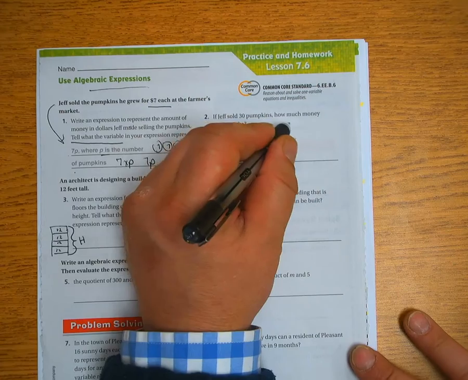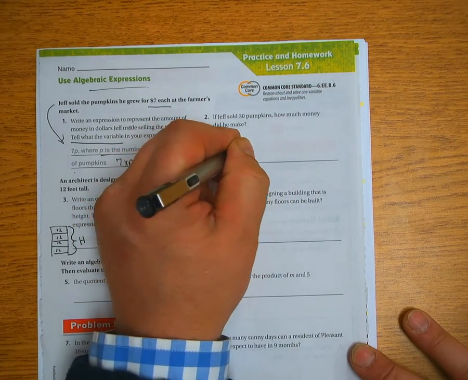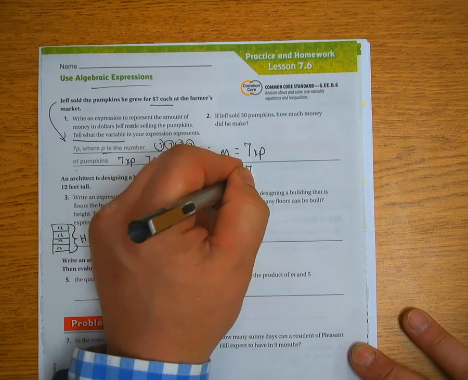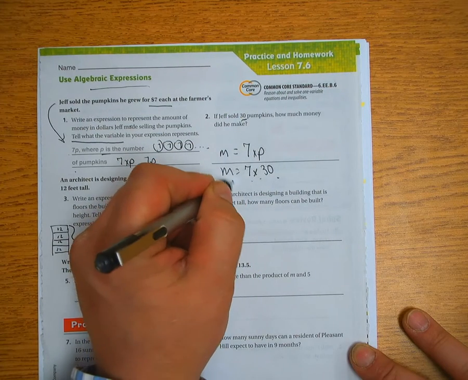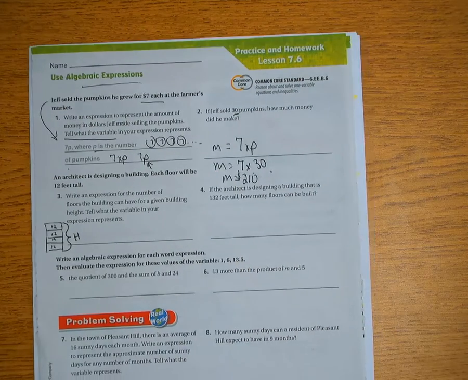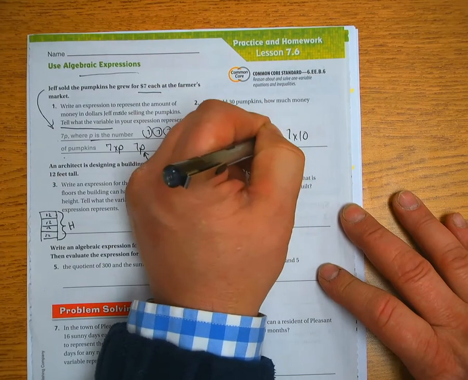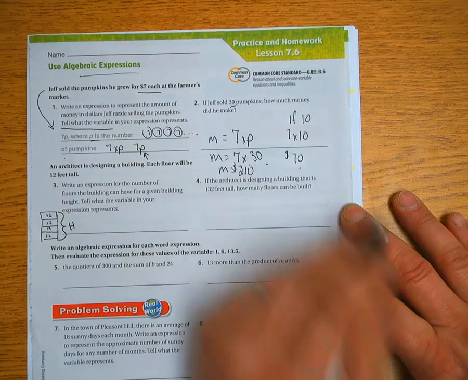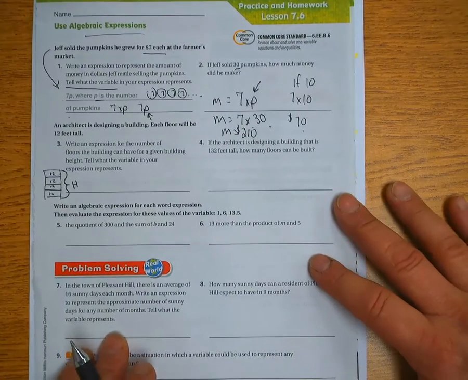If Jeff sold 30 pumpkins, how much money did he make? So the money equals 7 times P. Well, it told us that he sold 30 pumpkins. 7 times 30, he's going to make $210 because he sold 30 pumpkins. If he sold 10 pumpkins, I would have put in 7 times 10, and he would have made $70. So the variable P is the number of pumpkins he sells.